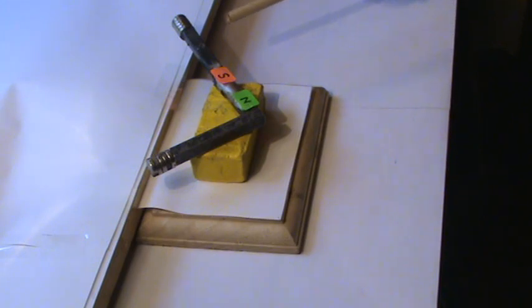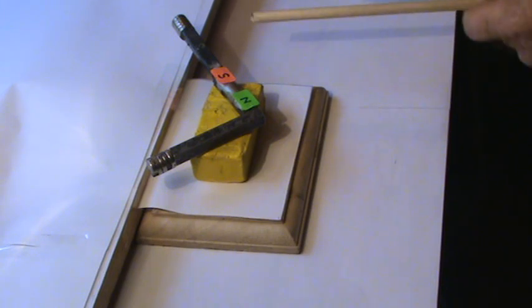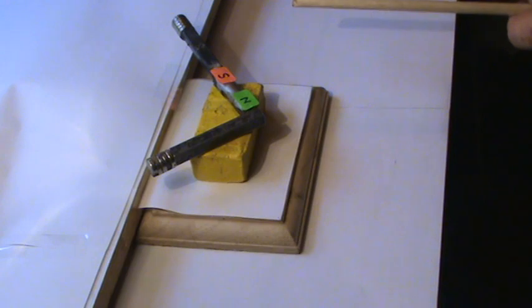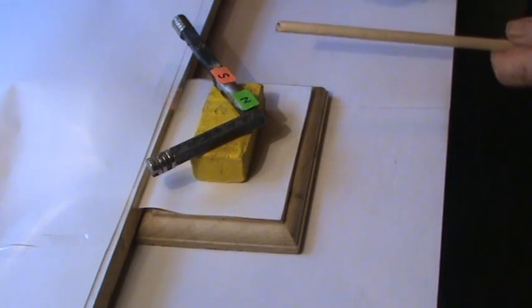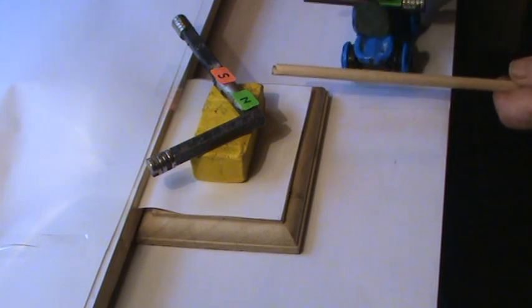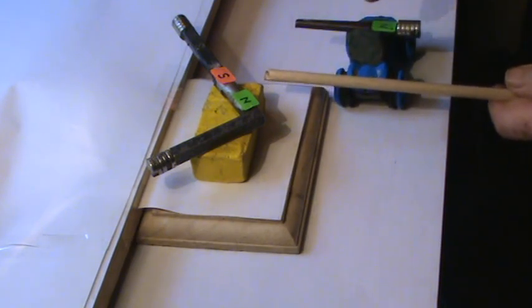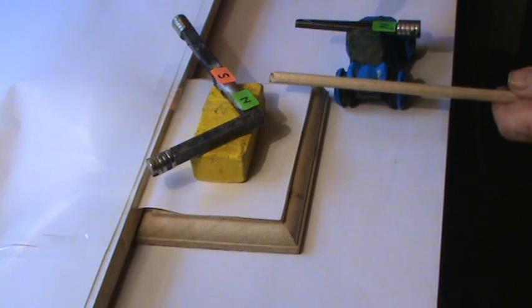But this is an extension so that it draws those forces away from this area down here and does not tend to interact as much with the magnetic car field.